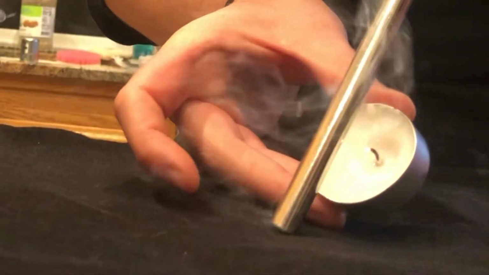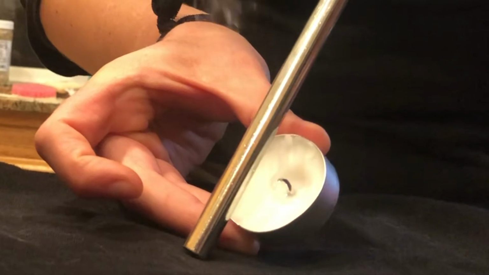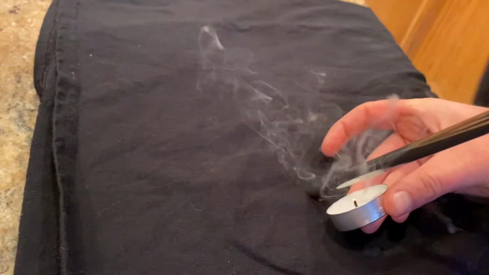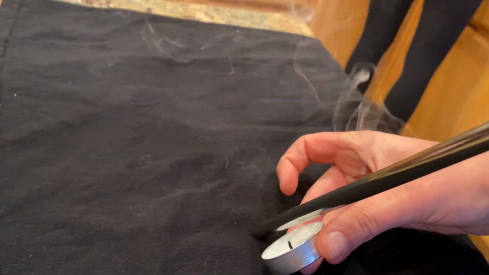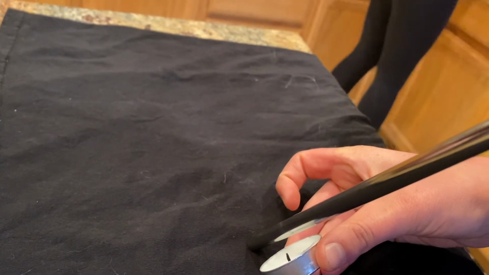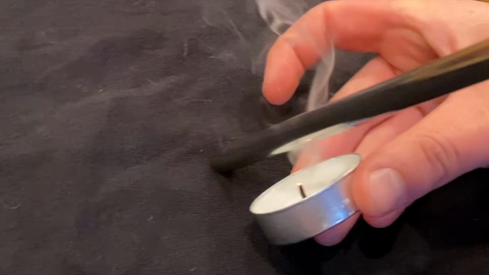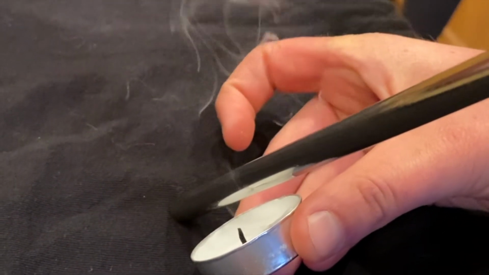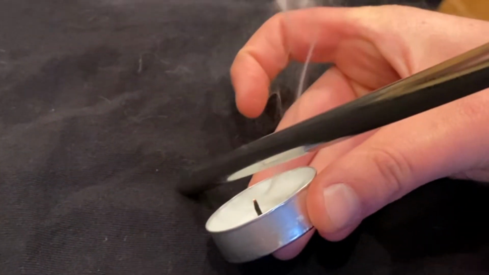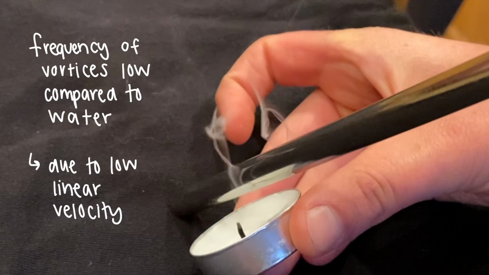In an attempt to show vortex shedding due to the interaction with an obstacle instead of general turbulence, we place the straw close to the source of the smoke, where the flow is more laminar, and less influenced by convection currents in the air. With regards to vortex shedding, we can see the frequency of vortices in the smoke is relatively low in comparison to the water.